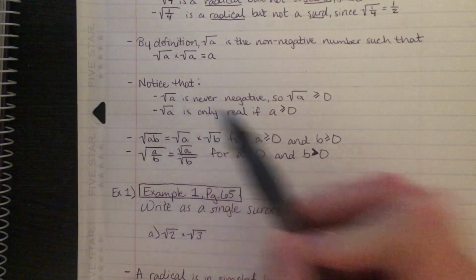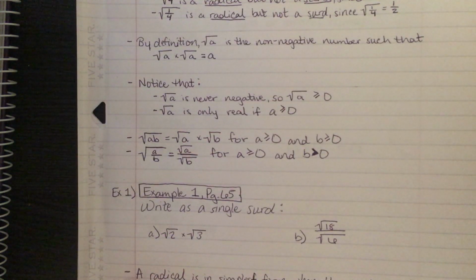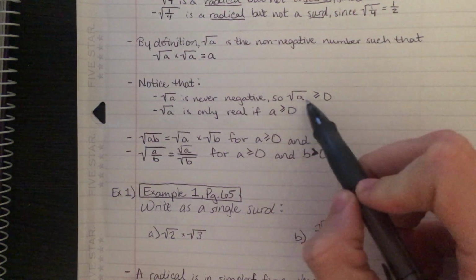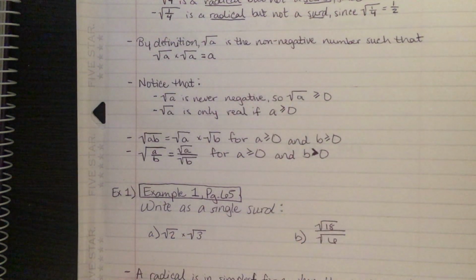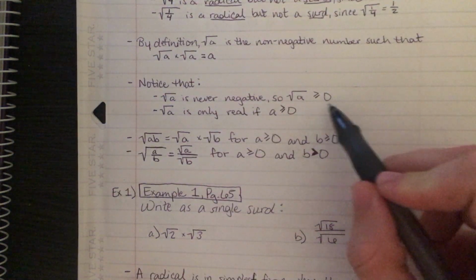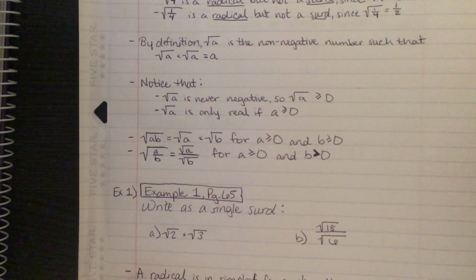So the square root of a is never negative when you're just evaluating it. When you're doing an equation, that's a different story, but when you're just evaluating, it's never negative. So as a general rule of thumb, the square root of something is going to be positive or 0, just not negative. And then a square root of a is only real if a is greater than or equal to 0. So we get into those imaginary numbers if it is not.